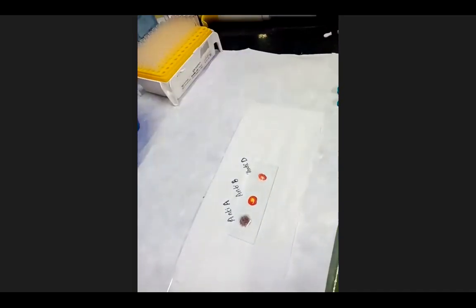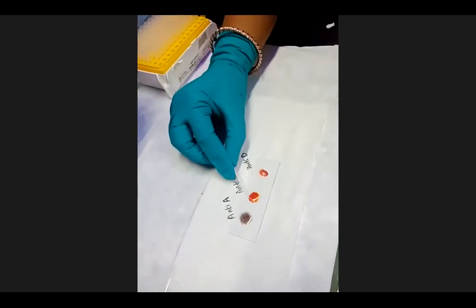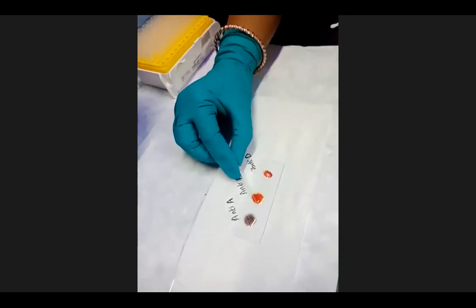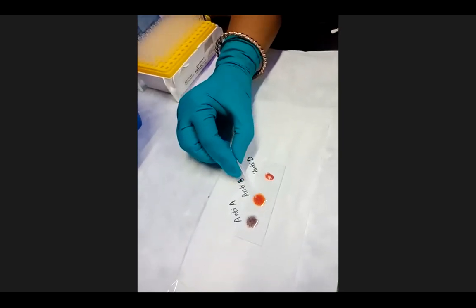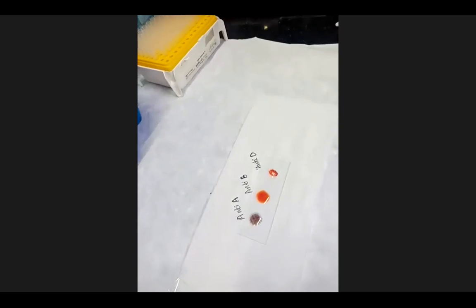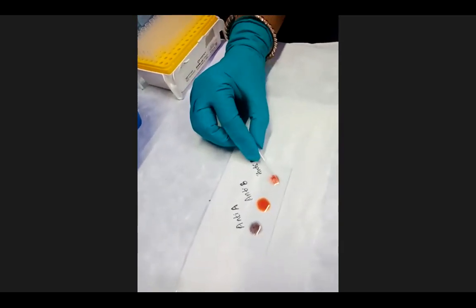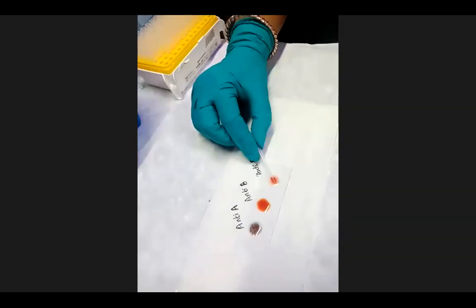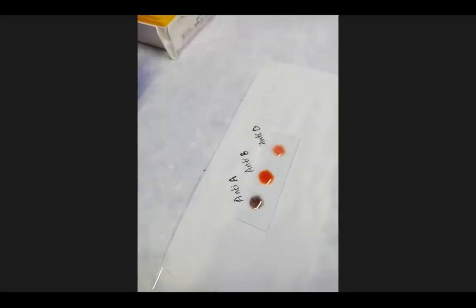So this was the anti-A. Now you can guess in which of the reactions agglutination is happening, and you can identify the blood group. And now mixing the anti-D reaction. Now you all can guess which blood group it was.